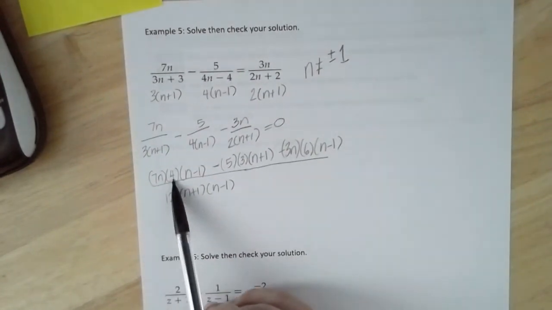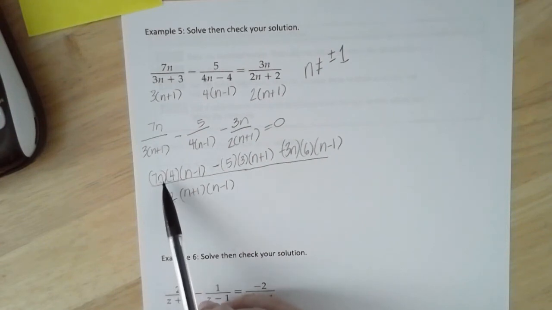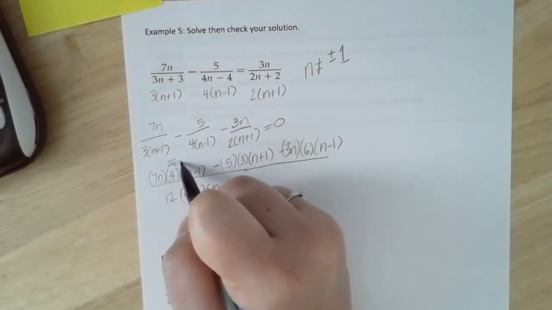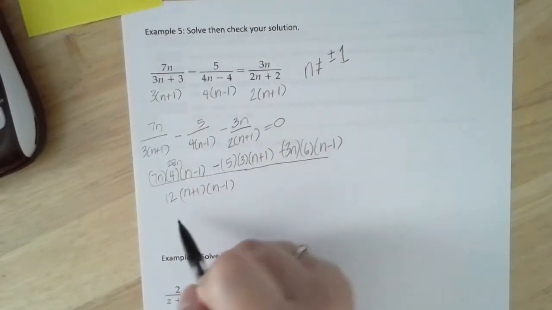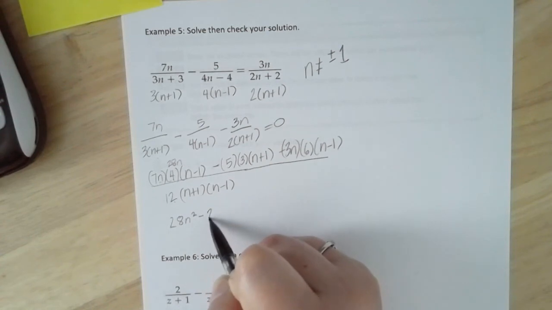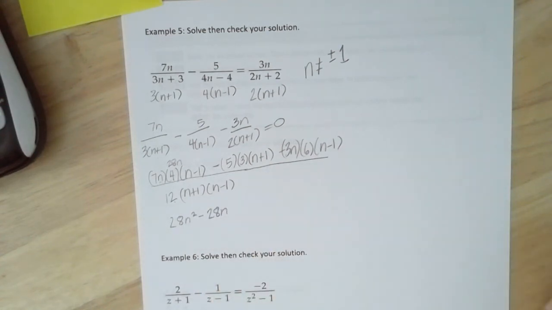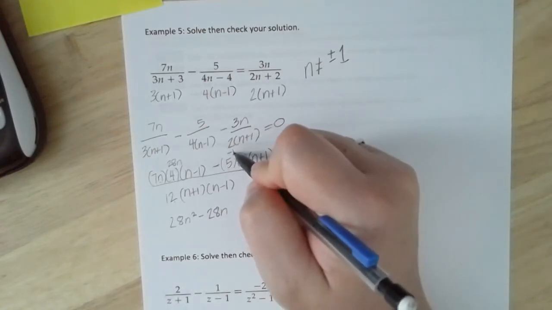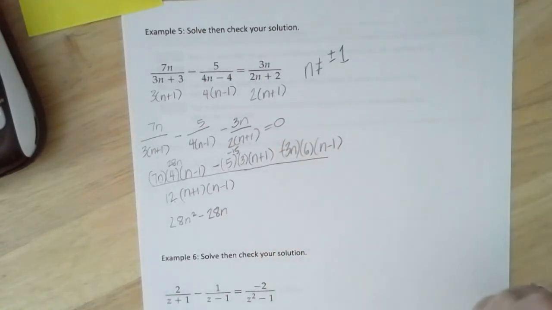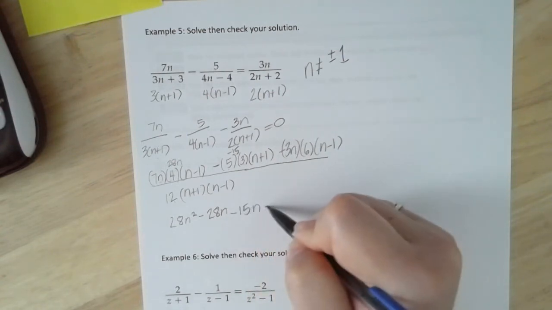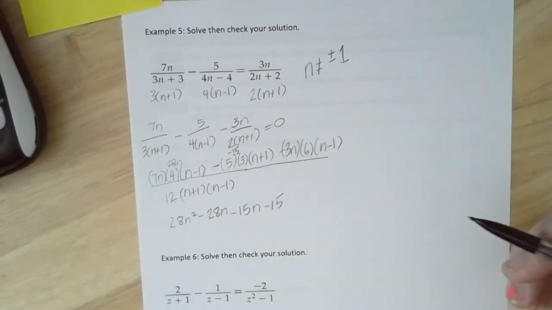7 times 4 is 28n. Now I'm going to distribute 28n. So that becomes 28n squared minus 28n. All right, so negative 5 and 3 is a negative 15, and I'm going to distribute a negative 15. So it's a negative 15n minus 15.